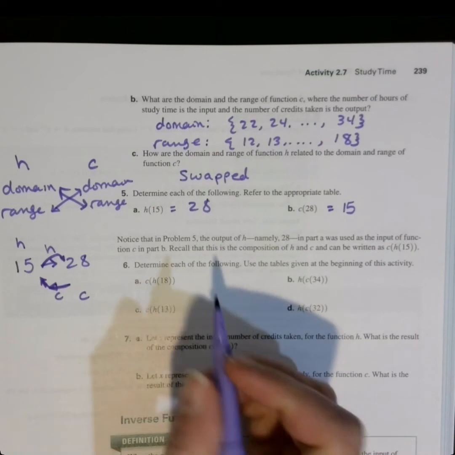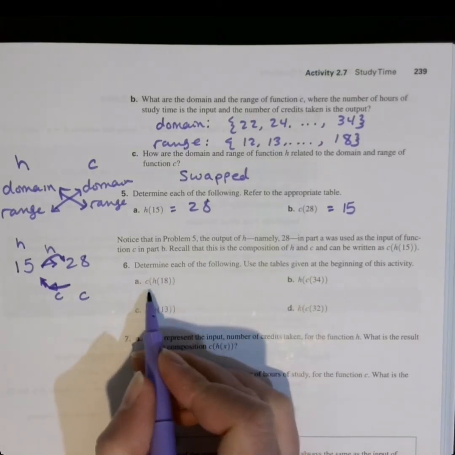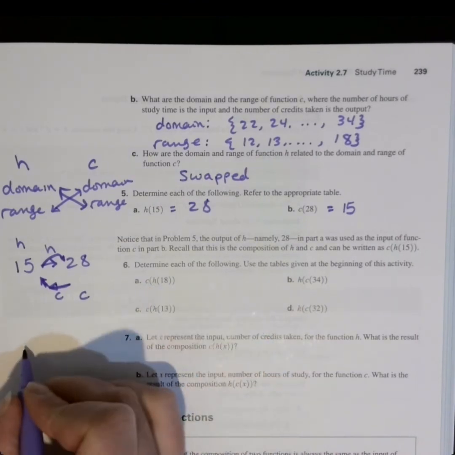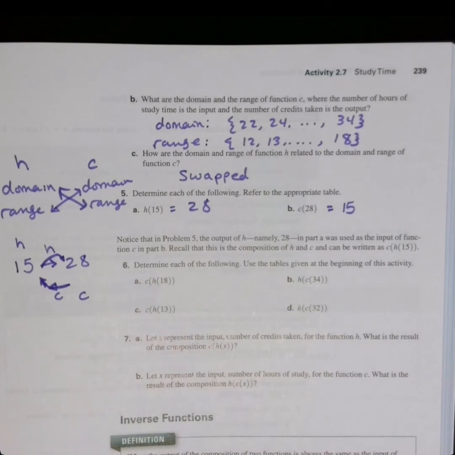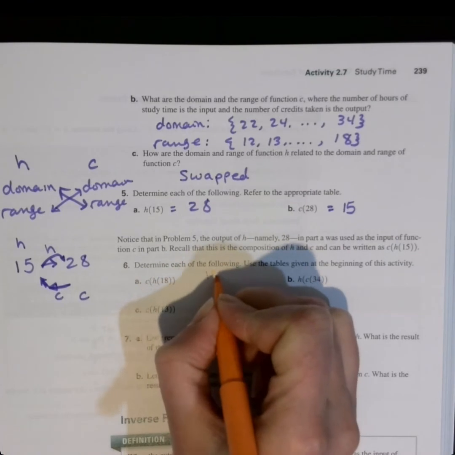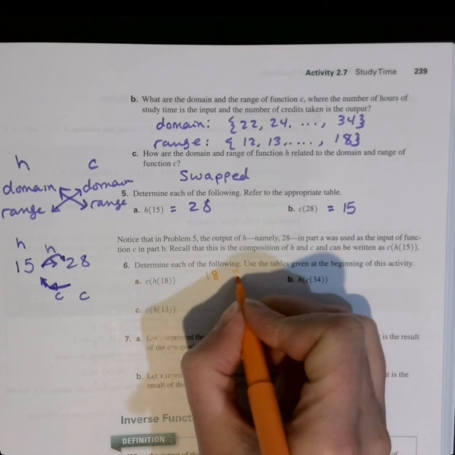So now we're going to compose those two functions, C of H of 18. I'm going to write down my information about 18 over here. In the H function, I would take 18 and map 18 to 34.